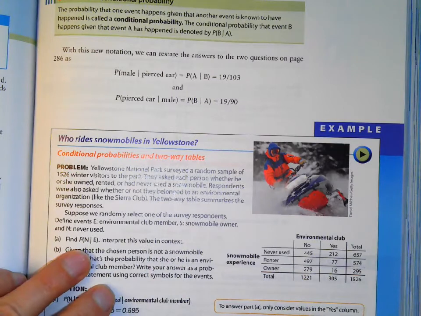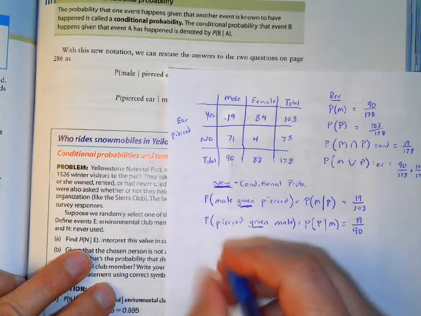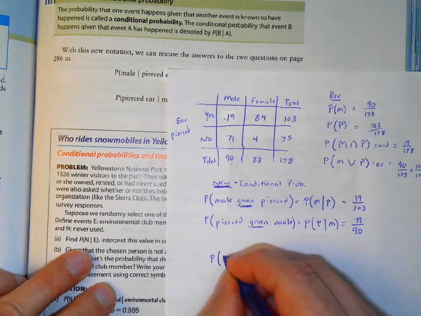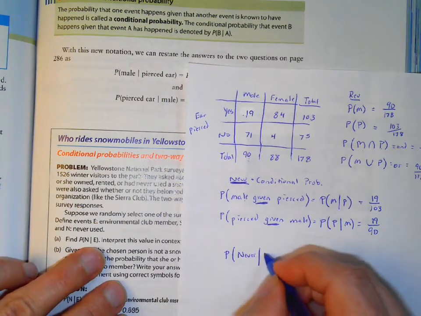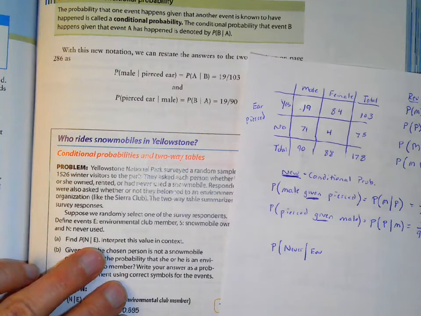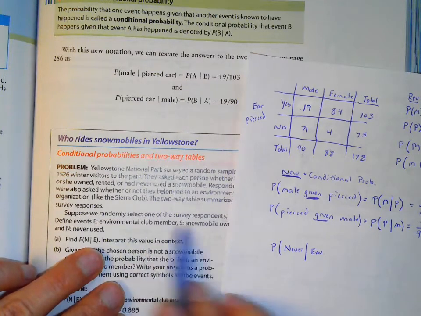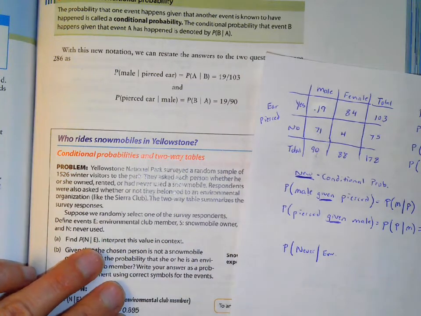Part A: find the probability of N, never used, given that they are in an environmental club. E is environmental club, S is snowmobile owner, N is never used.